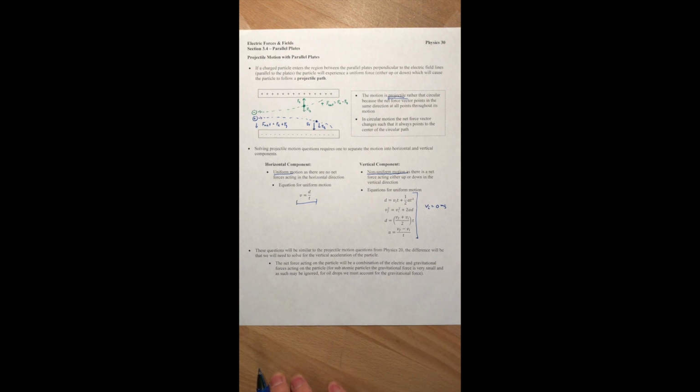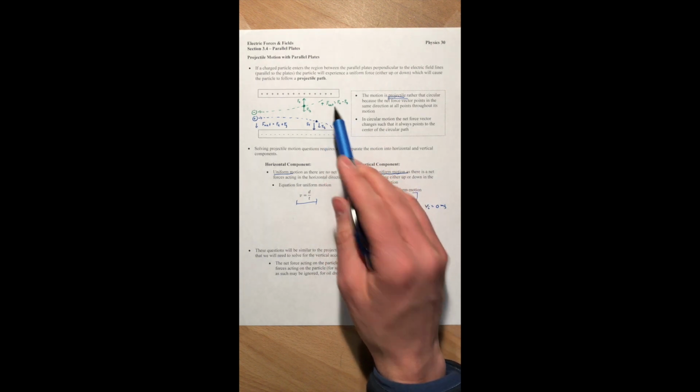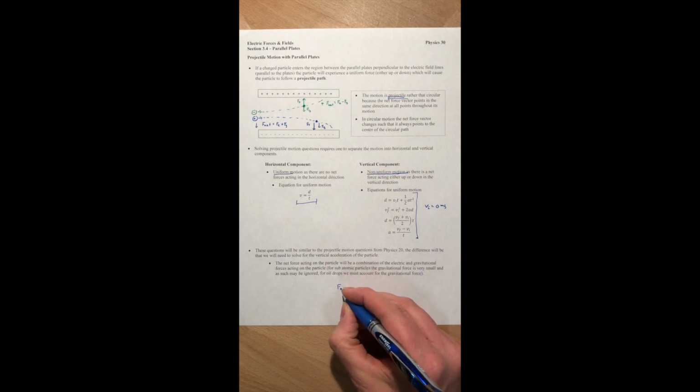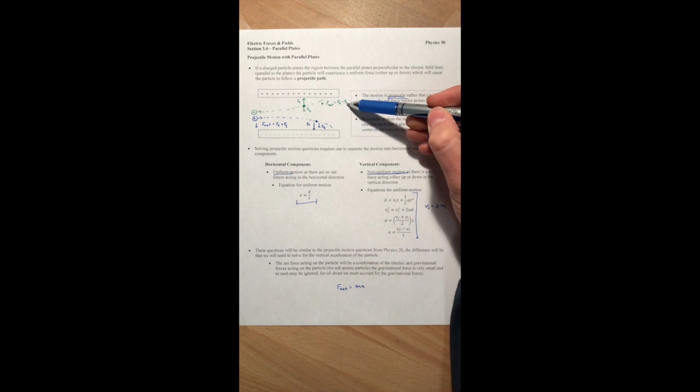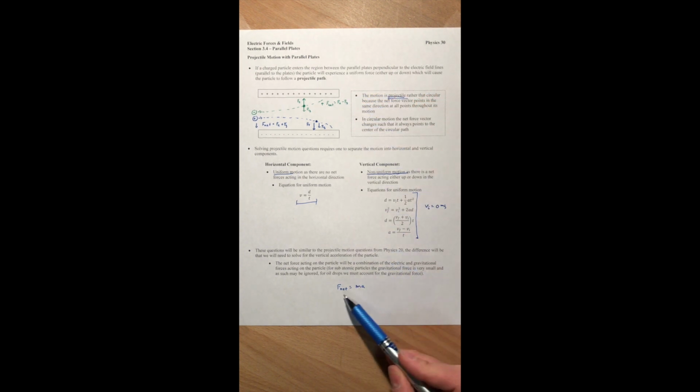The one difference with these is that we're going to have to first calculate the acceleration. Last year, the acceleration was always 9.81 because it was just gravity. Here it's the electric field providing that, so we're going to have to do a net force equation like we did up here, remembering that net force is equal to mass times acceleration. We can take that net force, divide by the mass, and that will give us our acceleration. Now for things that are larger, things like oil drops, we do have to account for both the electric force and the force of gravity.